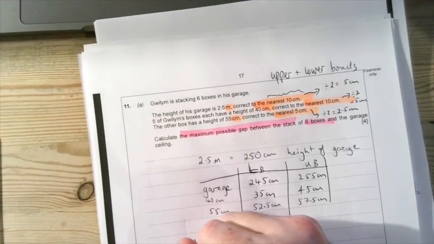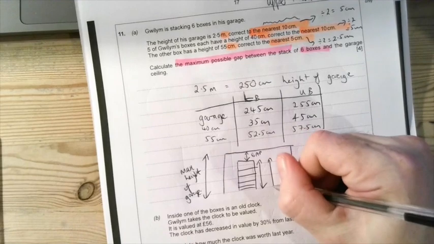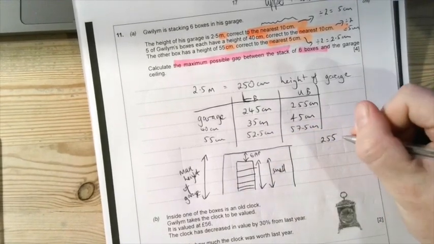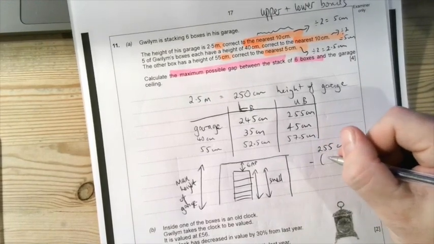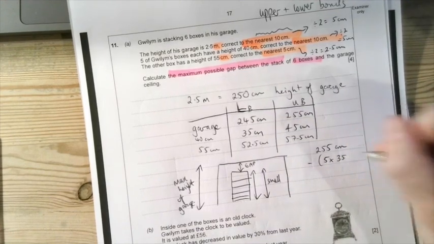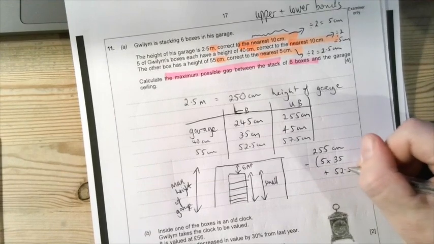Max height of the garage. There, that's what I'm writing there, sorry. And then I want this to be as small as it could possibly be. So it needs to be 255 centimetres, and then take away, it's going to be 5 of those boxes at the absolute smallest, so 5 lots of 35, and is going to be the 52.5 box there as well.